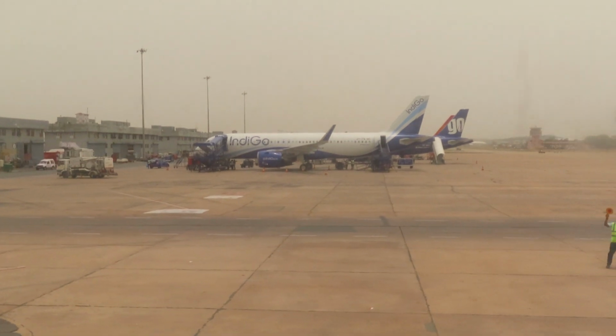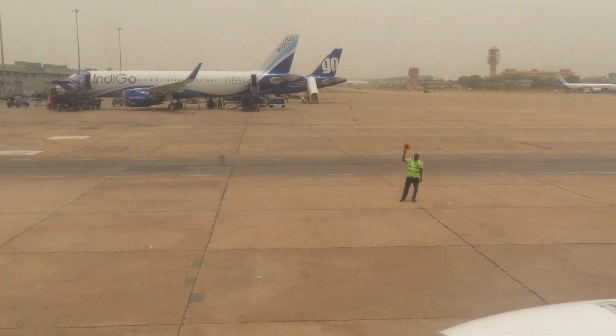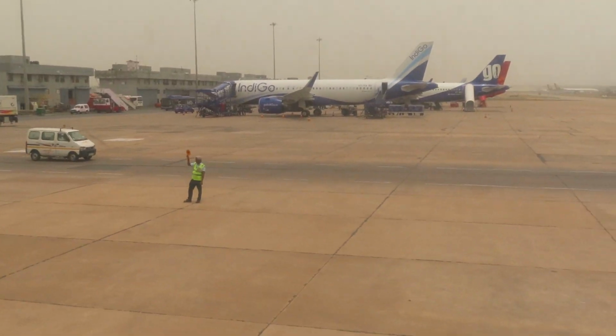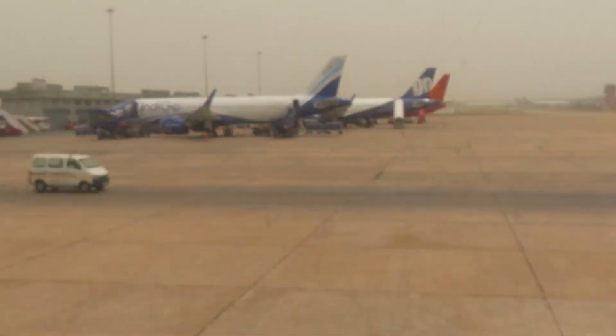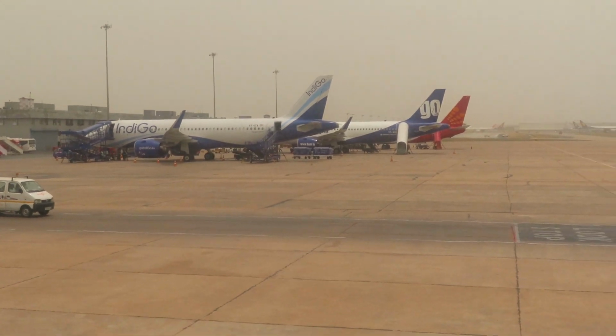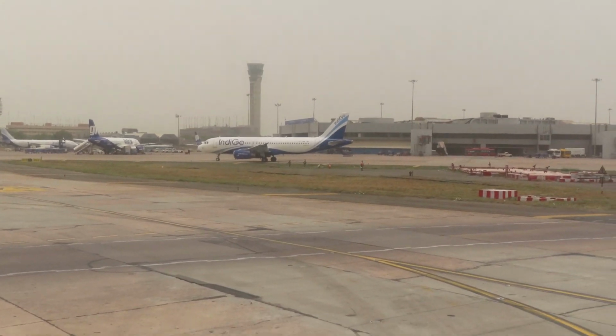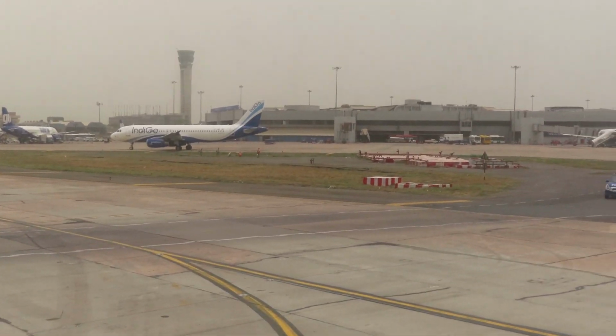We'll be going from west towards the east, climbing onto Delhi. Once you get into the runway, you can see from the aircraft the Terminal 2 views.